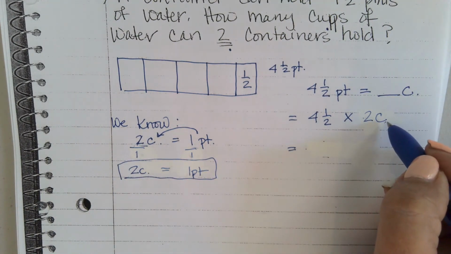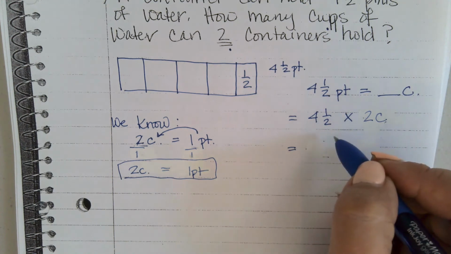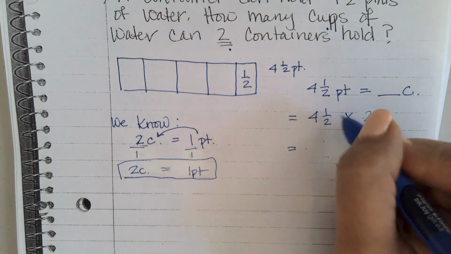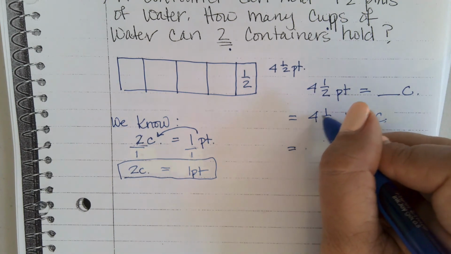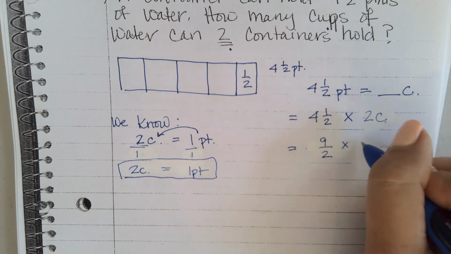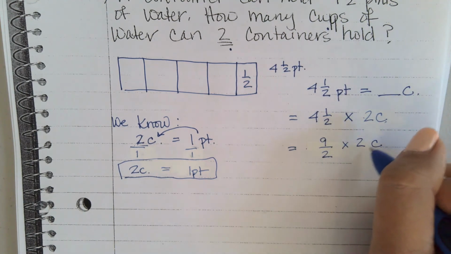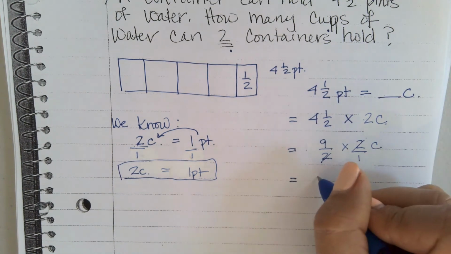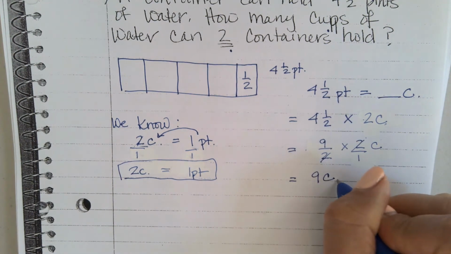Just the way we're supposed to. Now, we can't multiply yet because we have a mixed number and we have to change it to an improper fraction. So 2 times 4 is 8. 8 plus 1 is 9 halves times 2 cups. I can go ahead and cross cancel. It ends up being 9 cups.